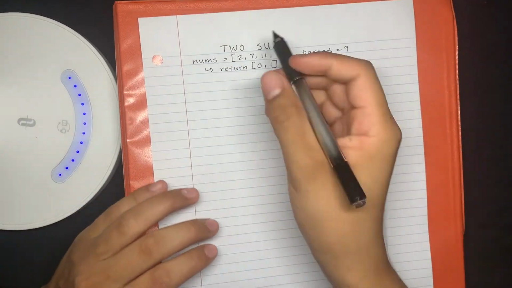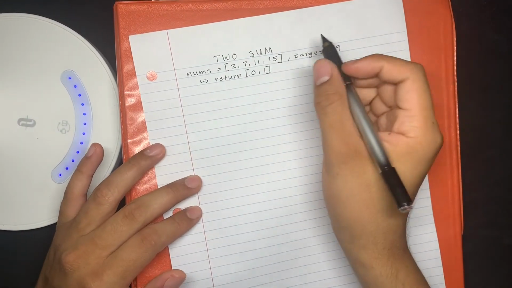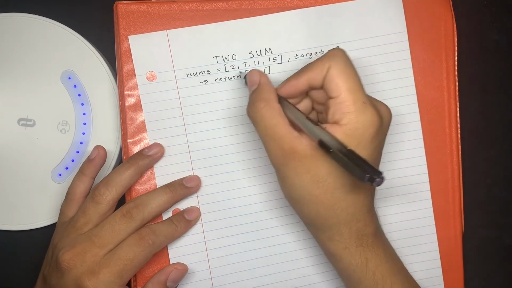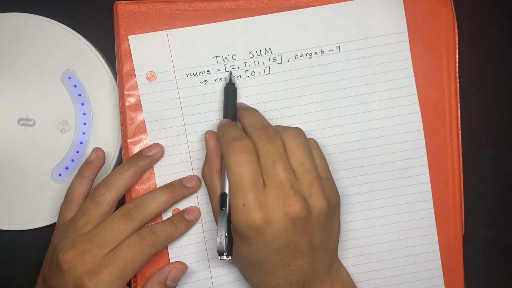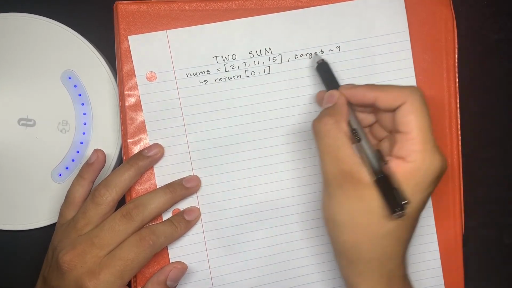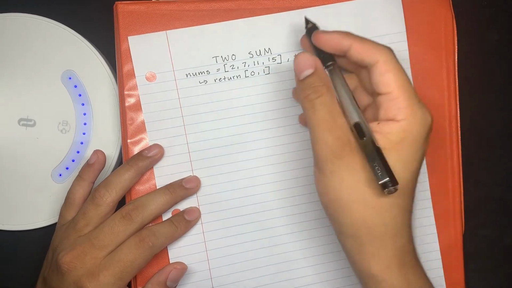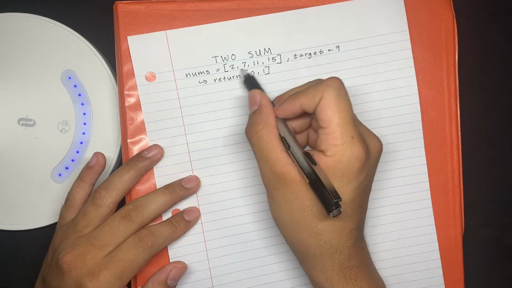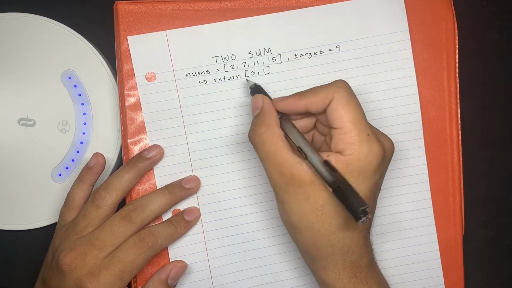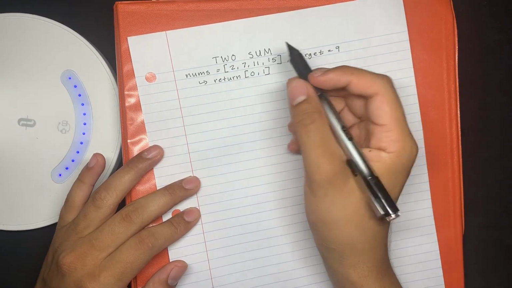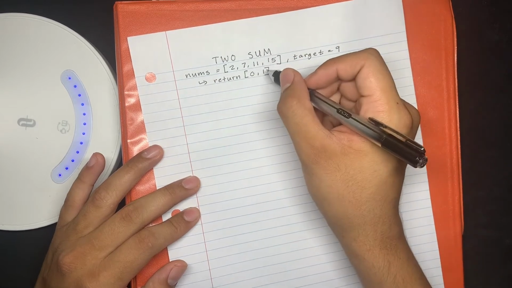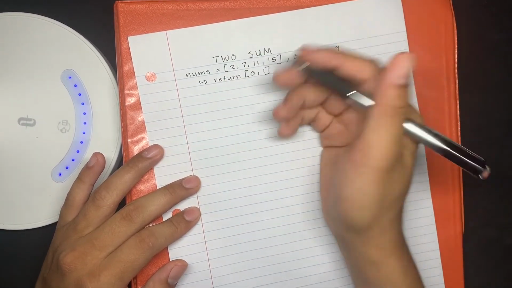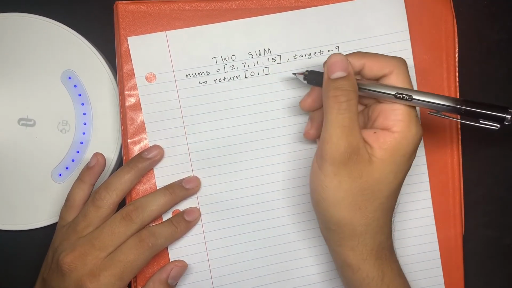Alright, so today we're going to be going over Two Sum. This problem basically asks, given an array, which two numbers in the array add up to a certain target. We could do it with a double for loop, but we know that the time complexity for a double for loop is O(n) squared. So we have to think of a faster way to solve this problem.